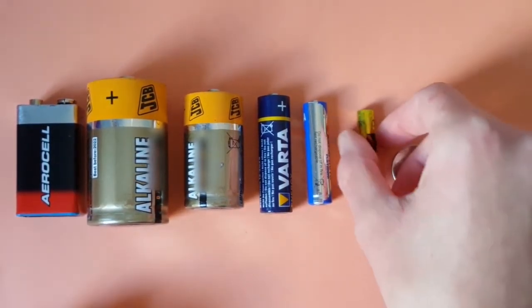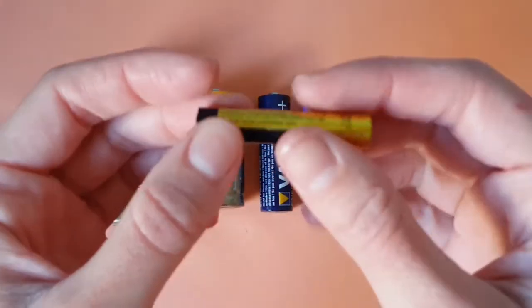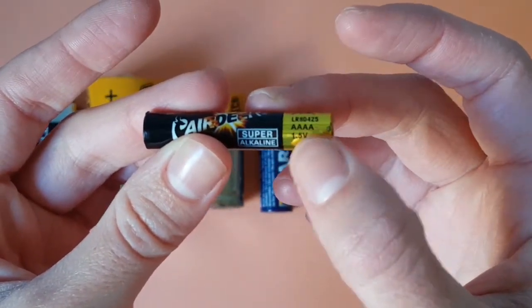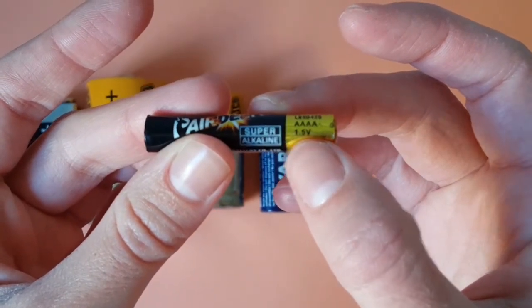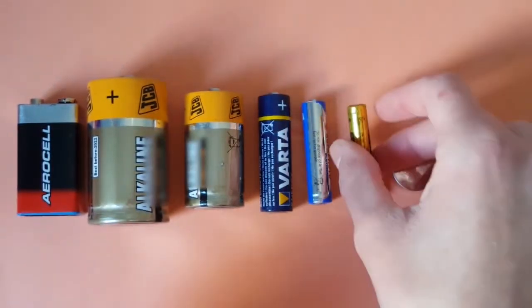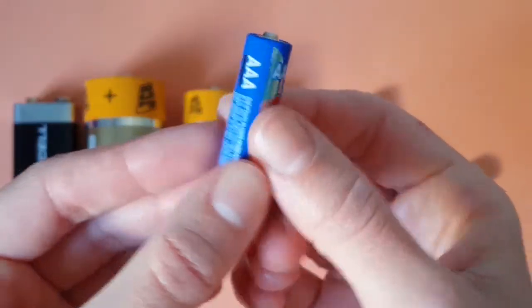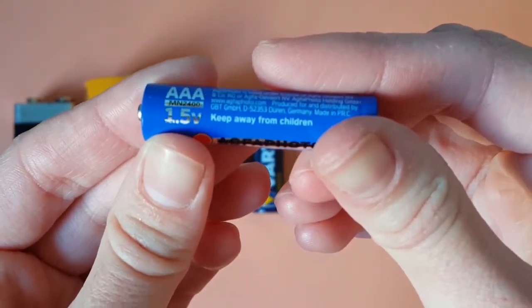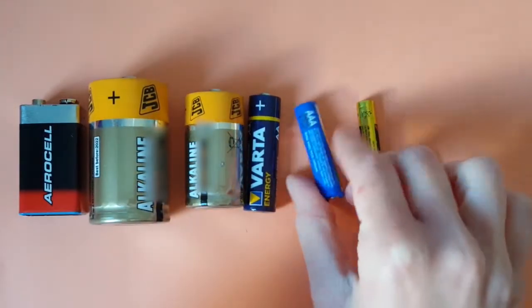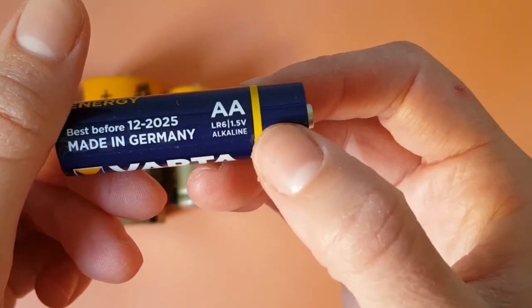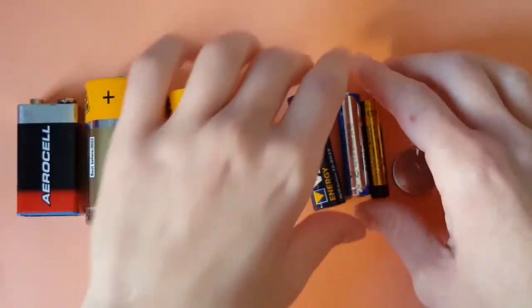In fact, let's take a look at the smallest cell that we have here, which is the quadruple A cell. And this gives out 1.5 volts. Now let's take a look at the larger triple A cell. And this also gives 1.5 volts. Let's take a look at the others. The double A cell gives 1.5 volts as well.